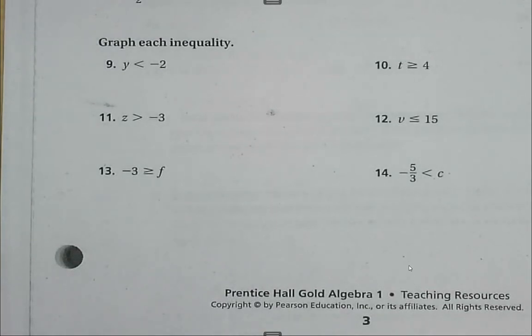All right, guys, today we're going to be starting chapter 3, and we're going to be talking about inequalities and their graphs. So I want to just do a quick video to give you some examples of what you're going to be seeing on your practice. And remember, with inequalities, it's basically just like equations. It's just we've got a couple of rules that we've got to talk about. Specifically, let's talk about graphing these inequalities.